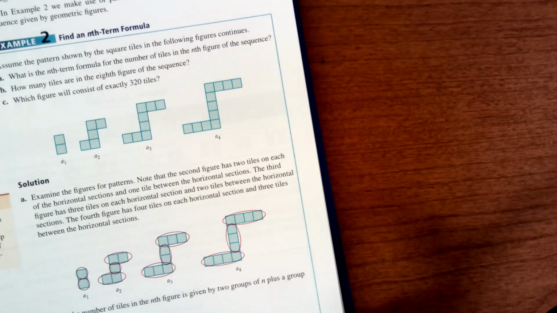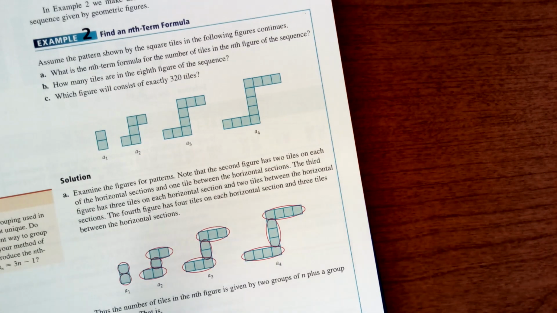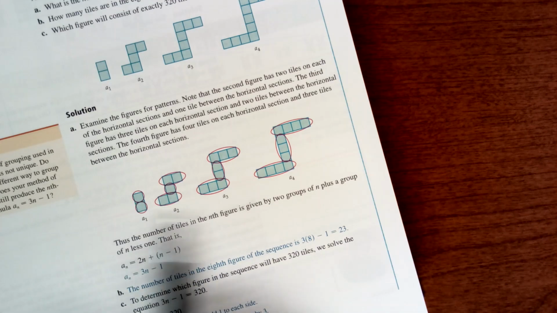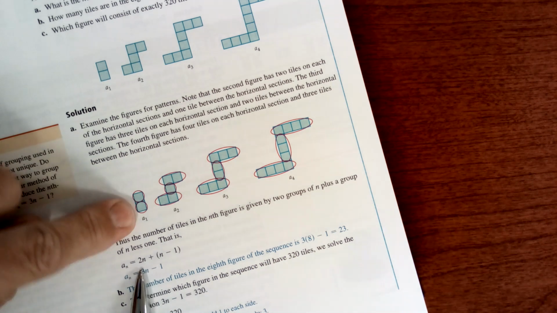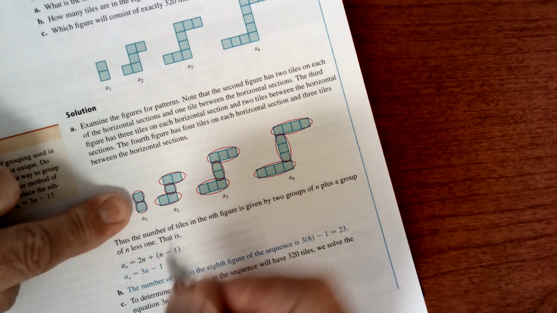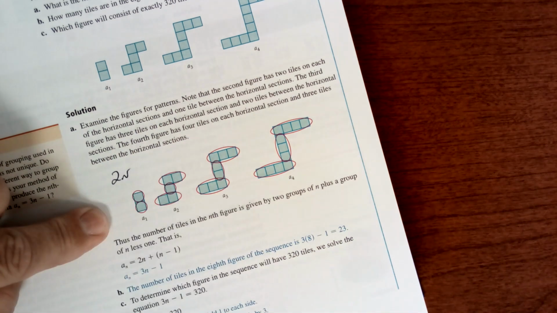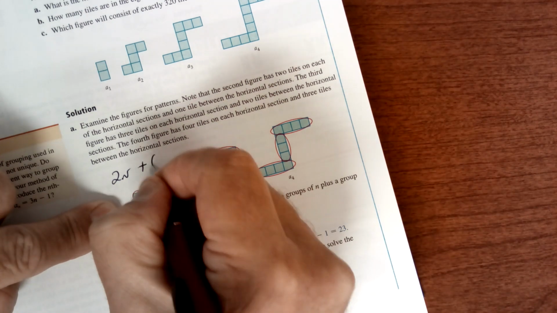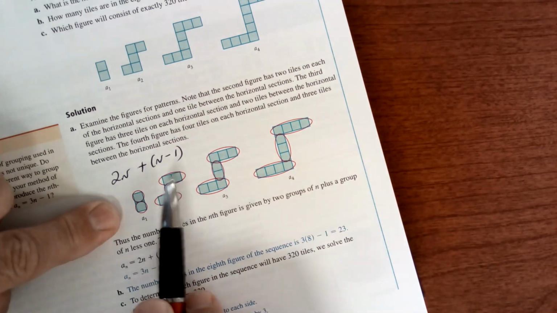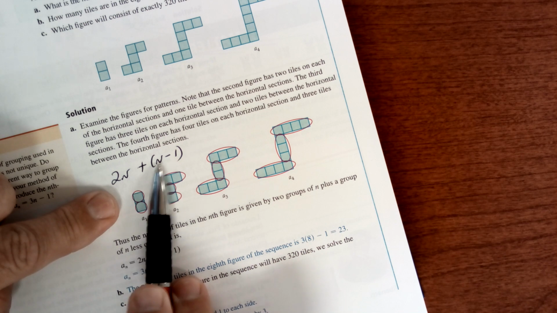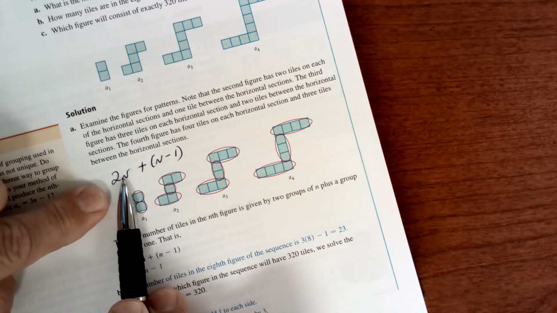All right. Example 2. Now these are going to be a little tricky where you got to write an equation. So if you look at their answer right here, this is the first one. So it's going to be 2 of these. That's where they get the 2n. And then they put plus n minus 1. And if this is the first term, and it is, 1 minus 1 would be 0. And 2 times 1 would be 2.